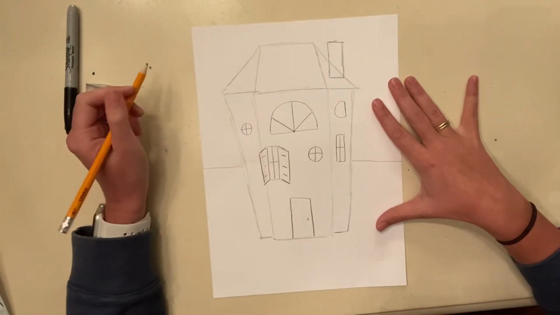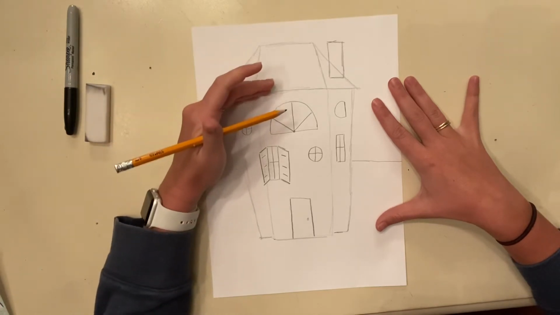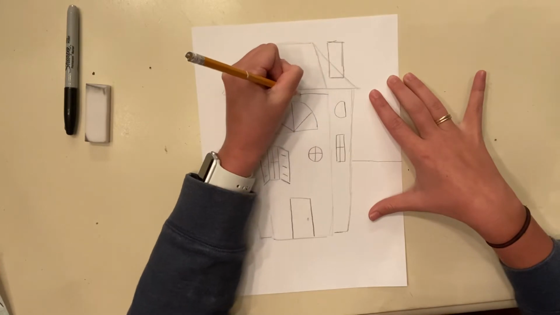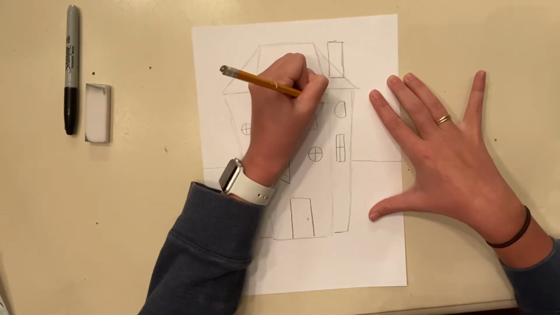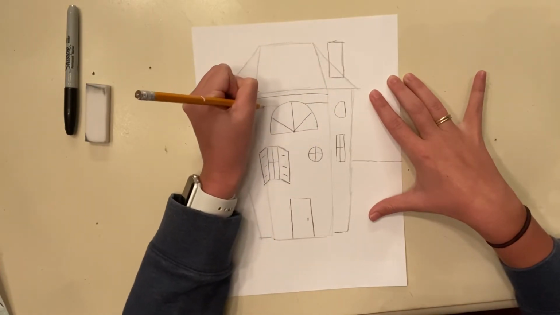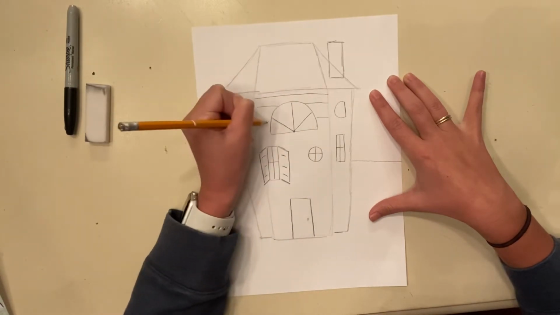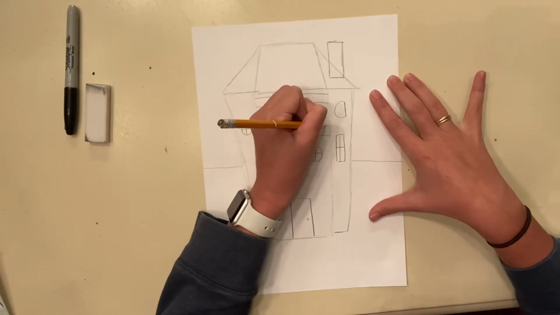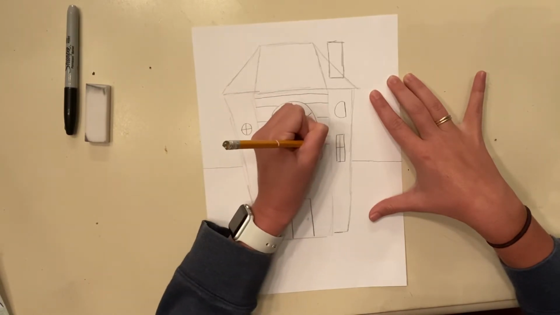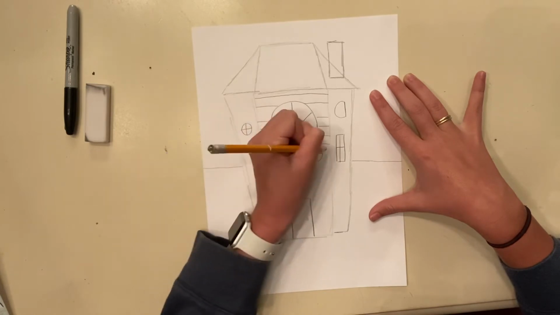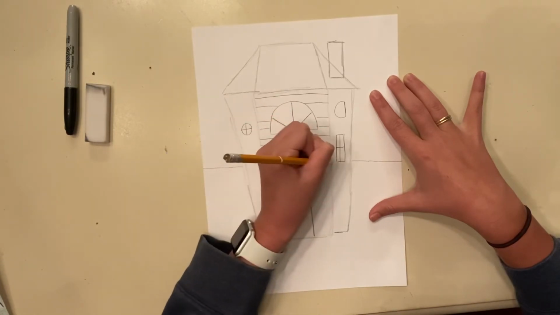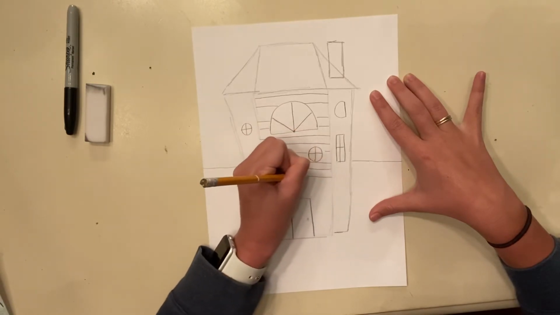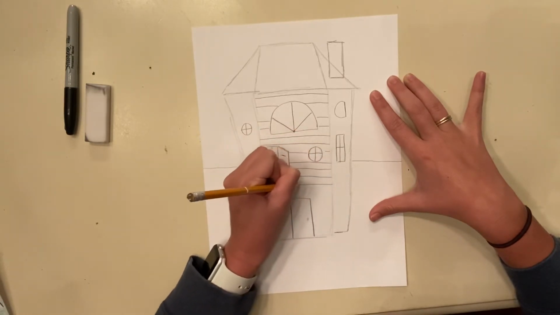Maybe I also want to make it so that my whole house has siding on it. So maybe I want to draw a bunch of straight lines. And remember, your house does not have to look anything like my house. And we are not coloring today. We are only drawing. So this siding just looks like long, skinny rectangles.